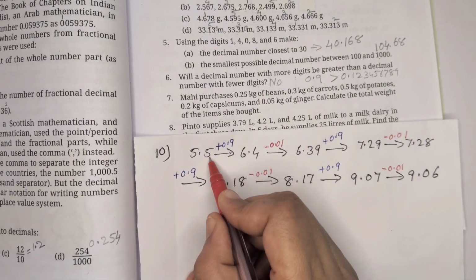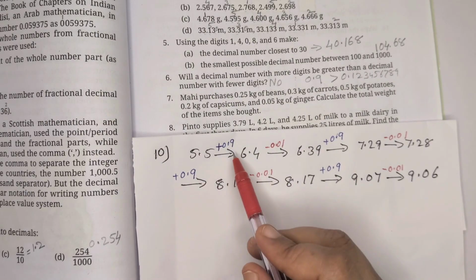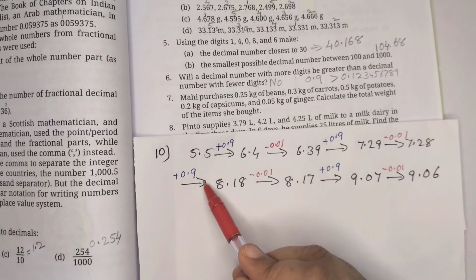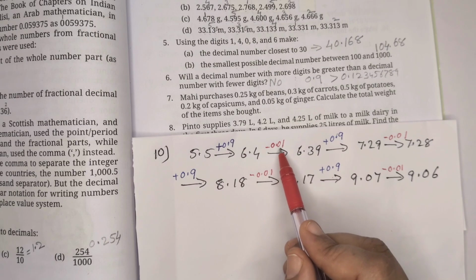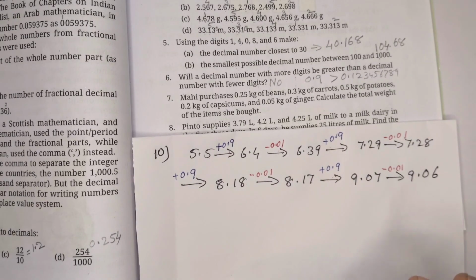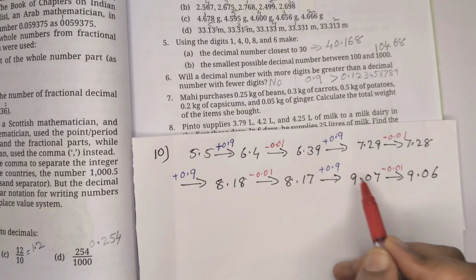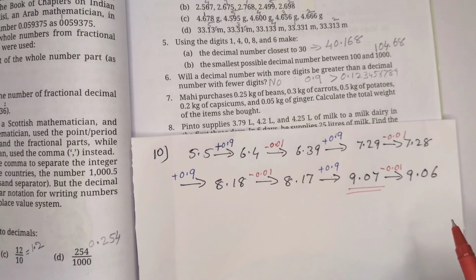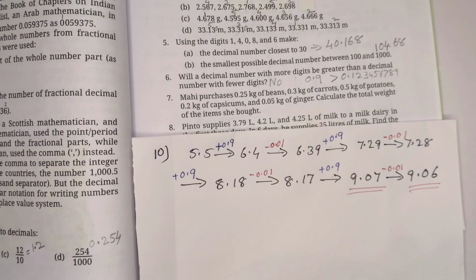So we can see the first time we had to add 0.9. Alternately, we have to add 0.9 to get the next one. Similarly, alternately, we have to subtract 0.01. Addition, subtraction, addition, subtraction, like that way. So after 8.17, for the next number we add 0.9 and we get 9.07. Then we subtract, the next number is 9.06. So the missing next two terms are 9.07 and 9.06.